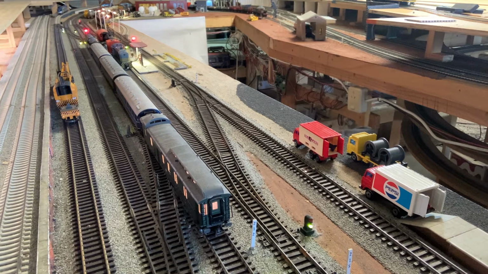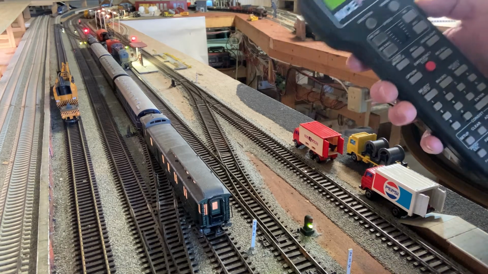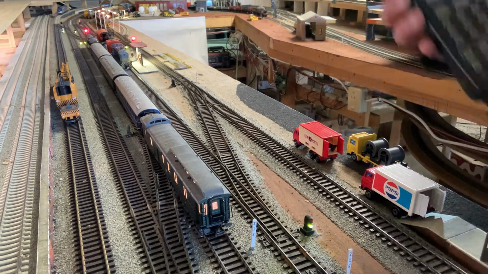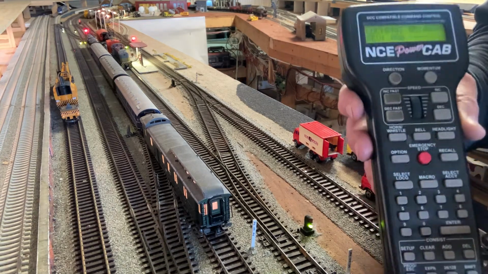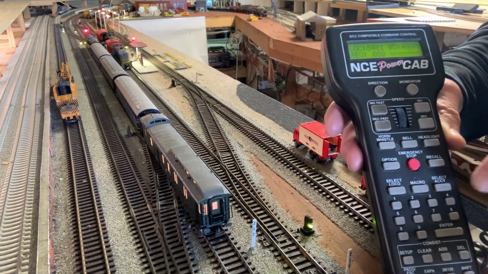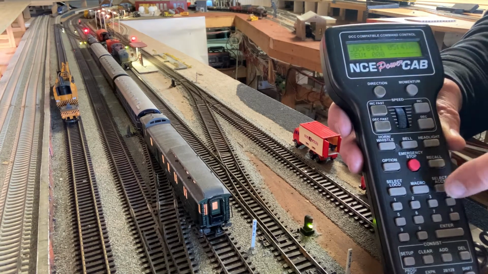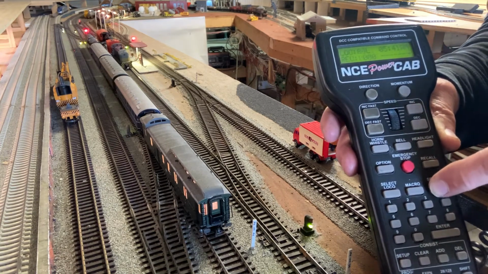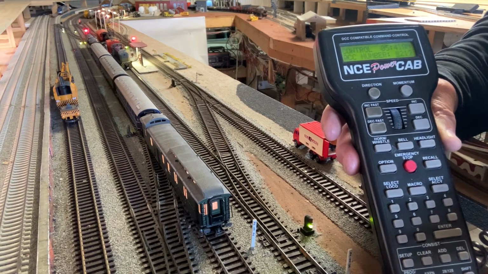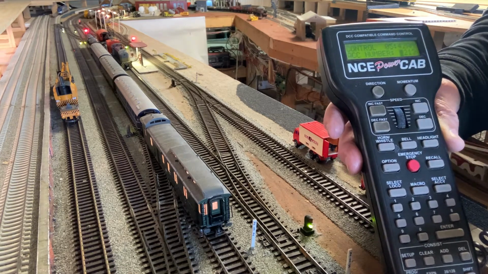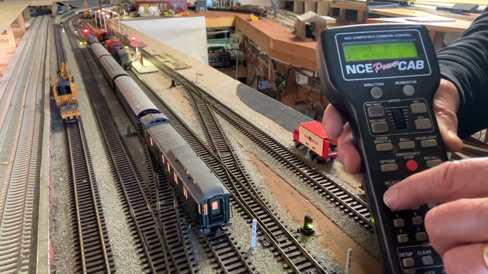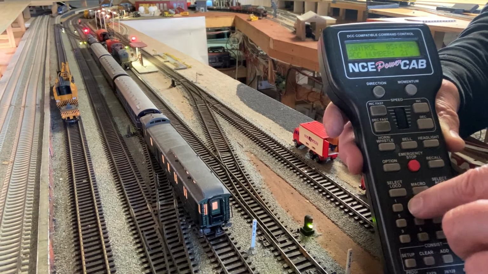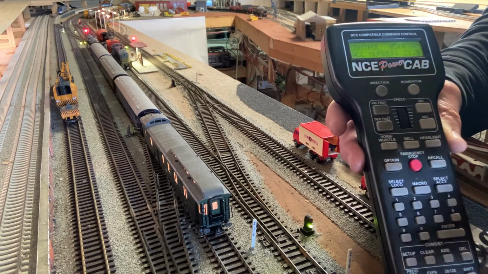So on the NCE power cab, which I can just put here, and hopefully you can see alright, I can call up that set of points by hitting the select auxiliary and entering the address. The 212 is already there, but it's just a matter of typing that in and hitting enter.